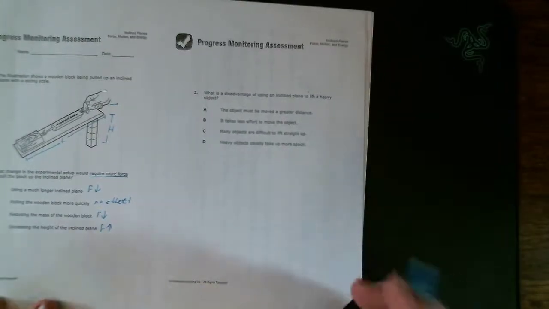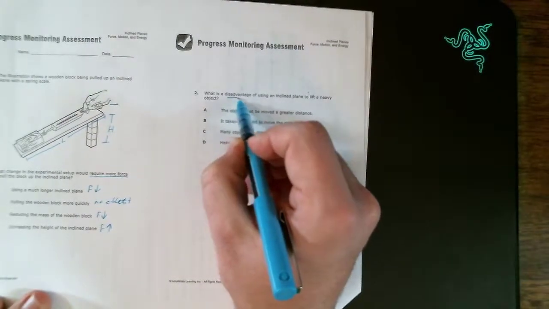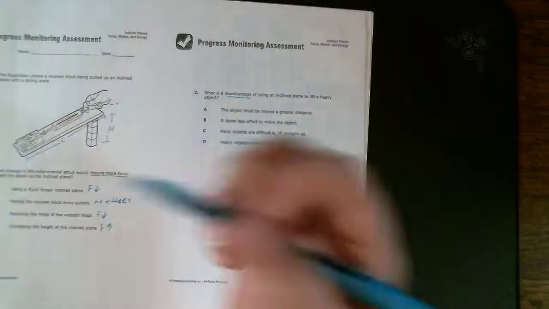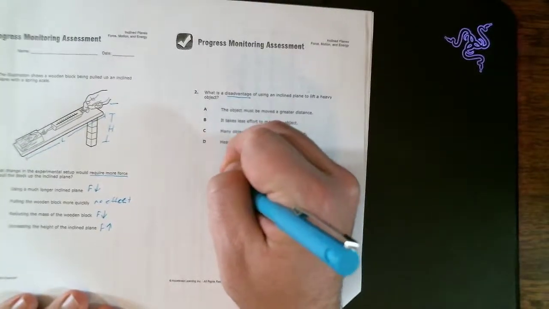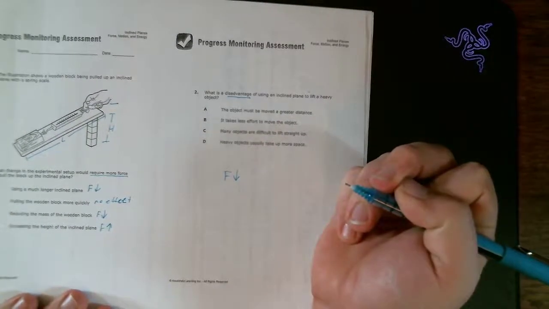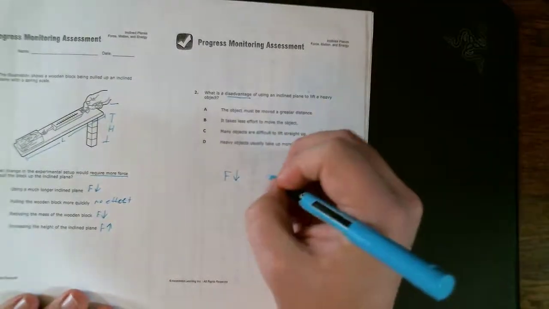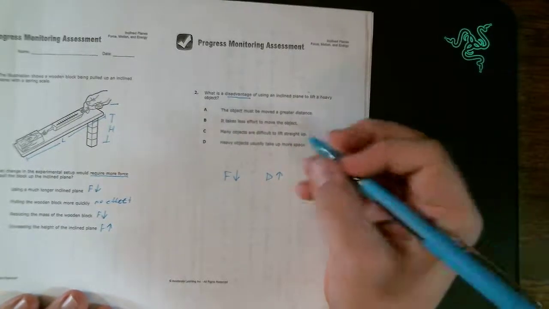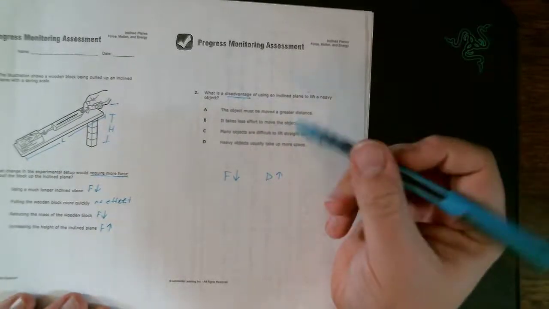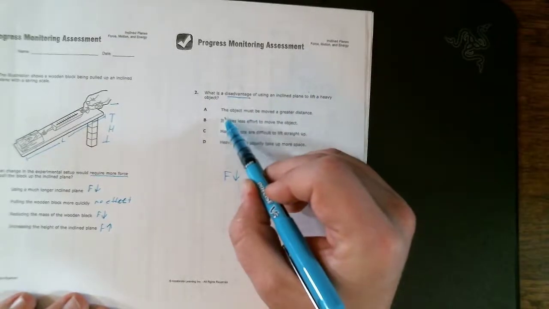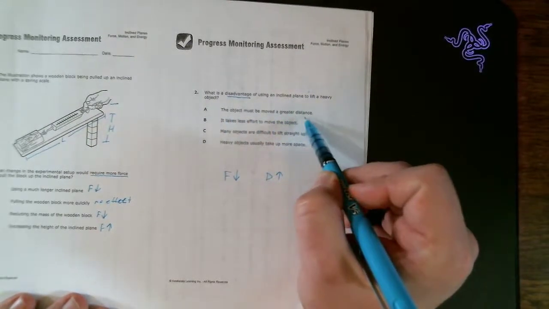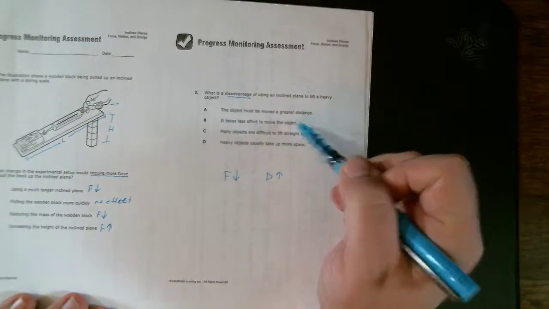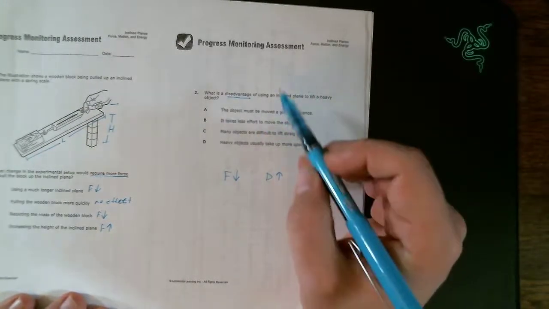Okay, number 2. What is a disadvantage to using inclined planes to lift a heavy object? Well, remember, force decreases would be the advantage. Distance is going to increase when we use a ramp. That would be the disadvantage. So let's see what we got. The object must be moved a greater distance. Ooh, isn't that what we just said? So let's keep that one and check the others.